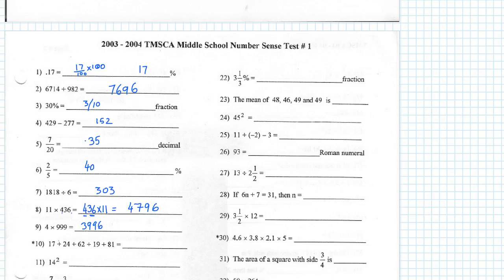Question 10. What is the sum of these 5 numbers? And the answer has to be an approximate number. So 17 plus 24 is 41. 41 plus 62 is close to 100. And then 19 plus 81 is also 100. So it's 100 plus 100. So the answer is 200.